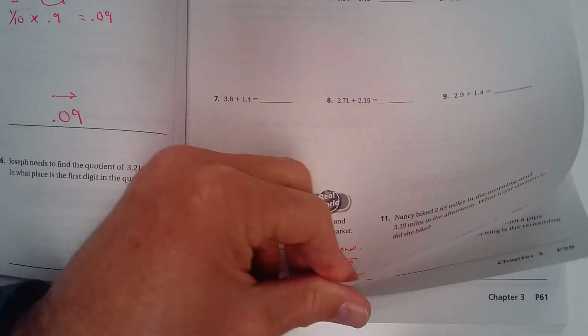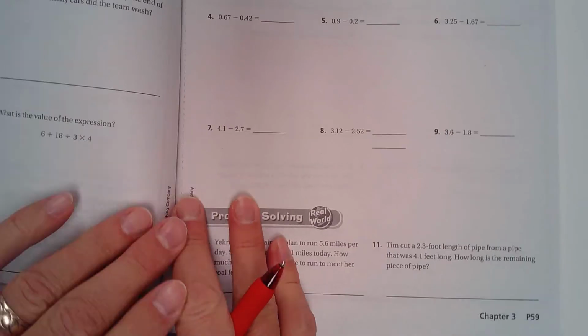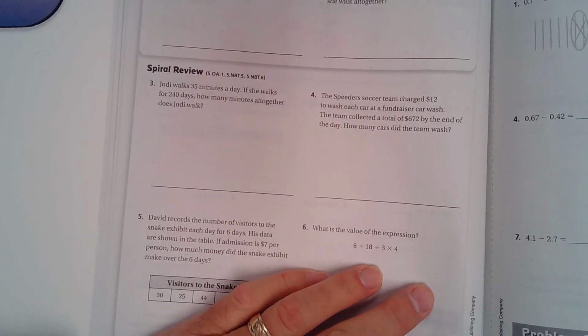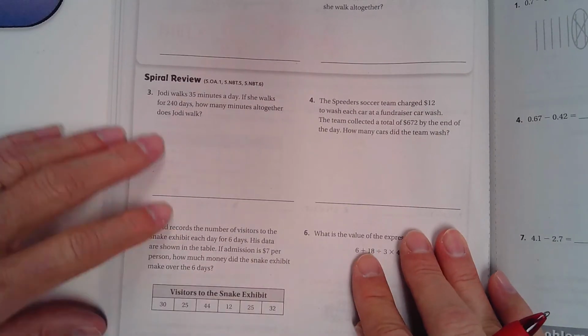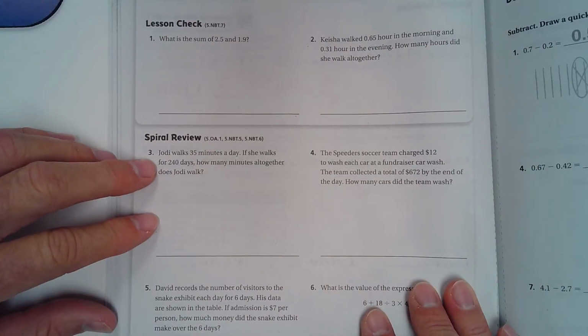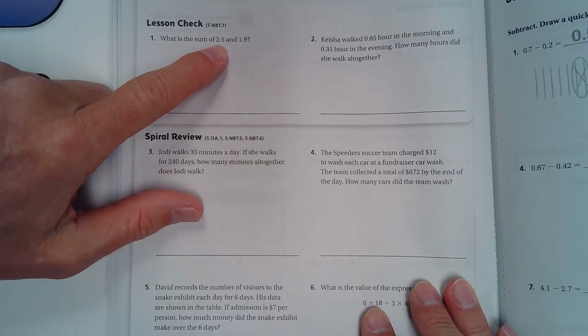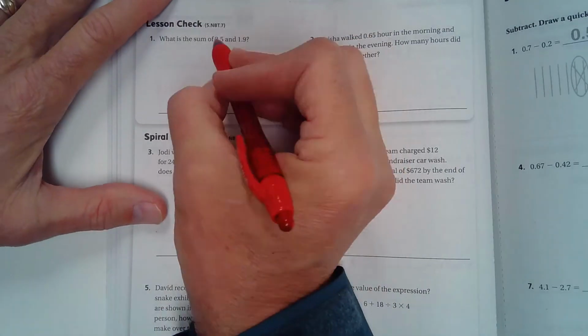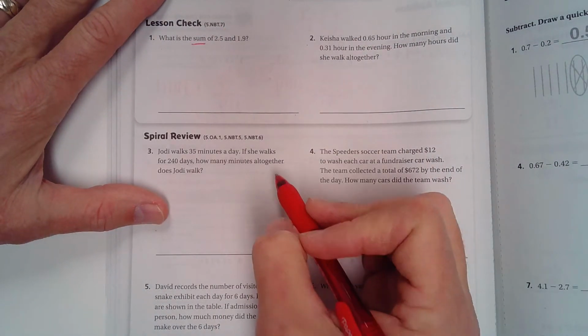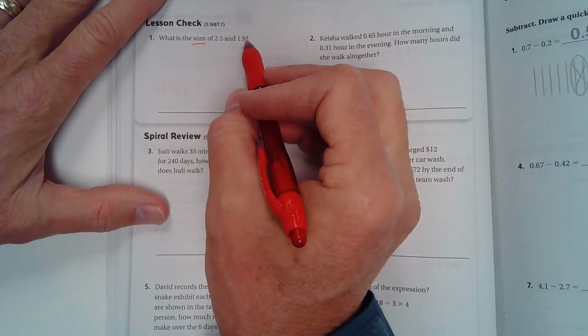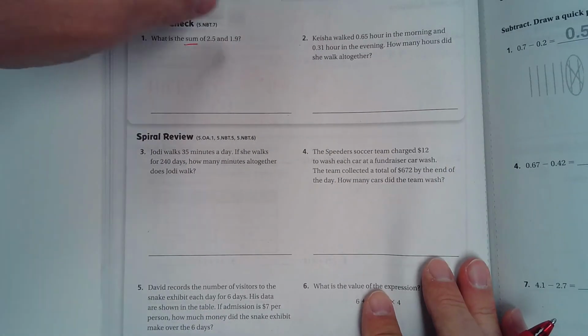Next page. How are we doing on time here? 13 minutes. That's not too bad. All right. What is the sum of 2.5 and 1.9? Well, sum is adding. Okay, if they said what is the difference, then you'd subtract. All right. You guys can do these.